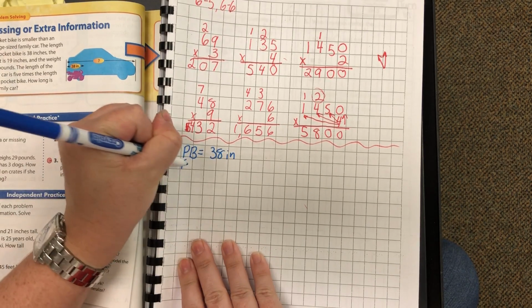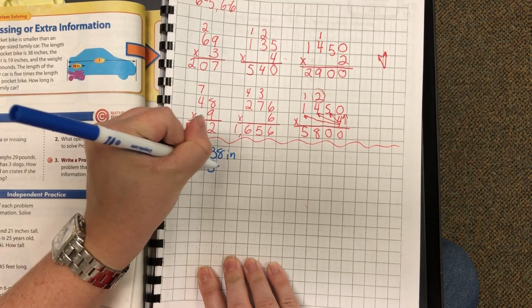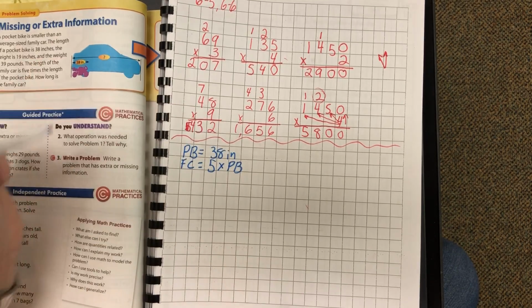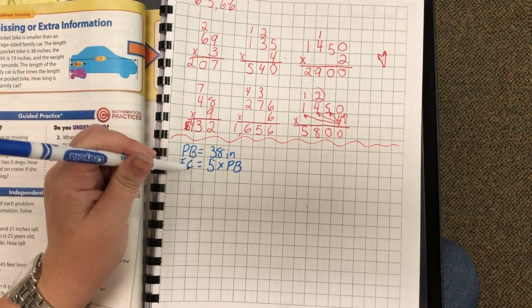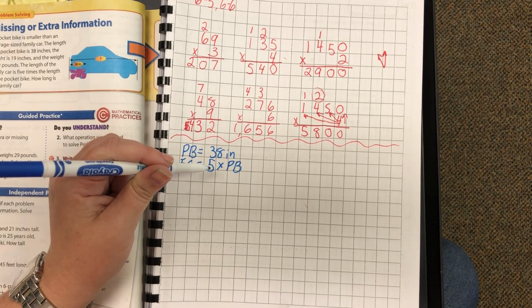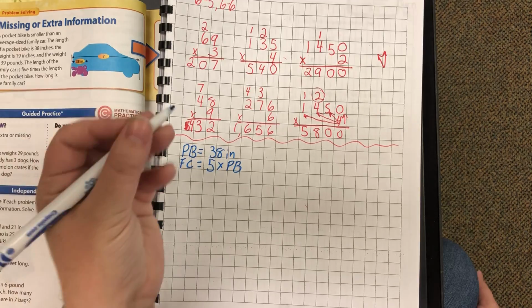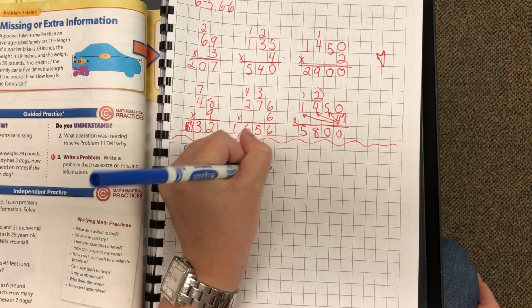So FC, family car, is 5 times PB, the pocket bike. This is algebra here, guys. The family car is 5 times the pocket bike, which means all I have to do is solve 38 times 5.